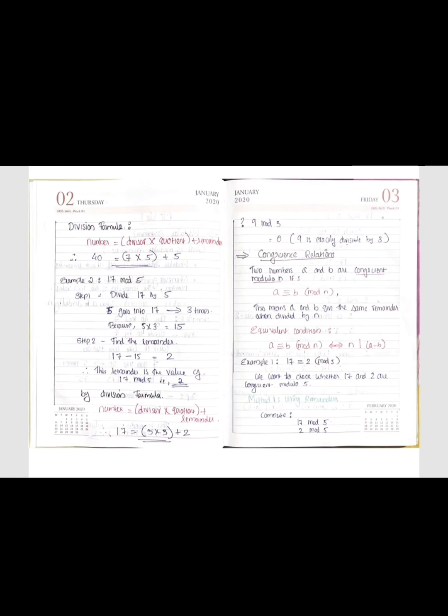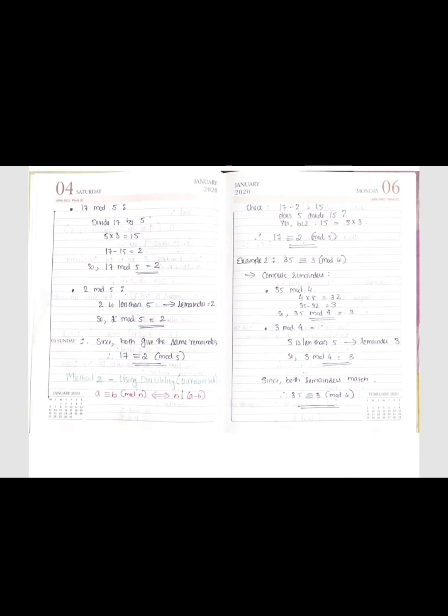For example, 17 is congruent to 2 mod 5. We want to check whether 17 and 2 are congruent modulo 5. Then we consider method 1, using remainders. In this case, first we have to compute 17 mod 5 and 2 mod 5. First we consider 17 mod 5.